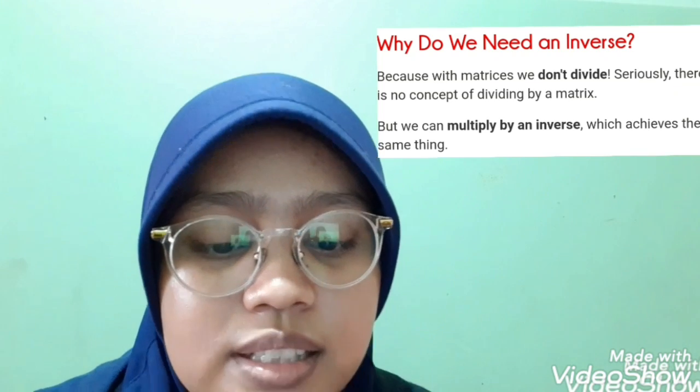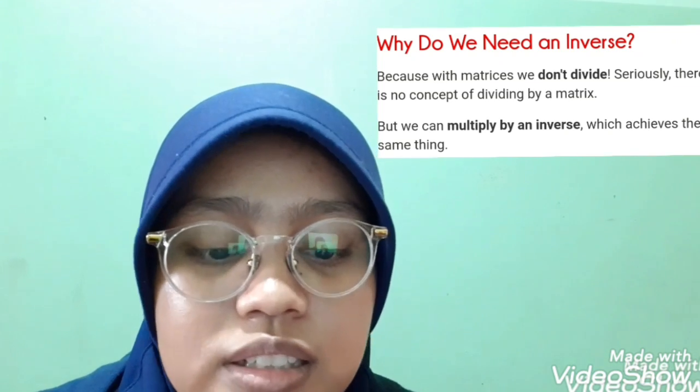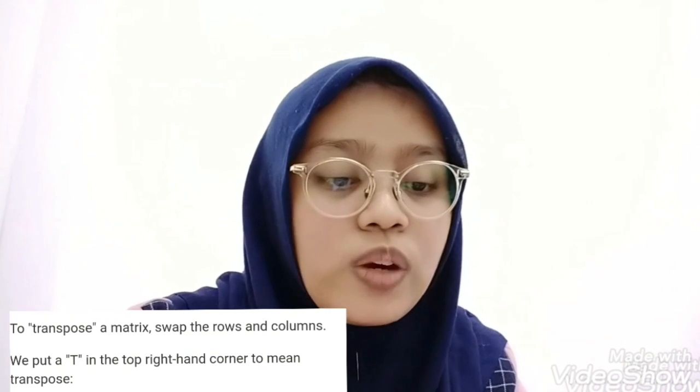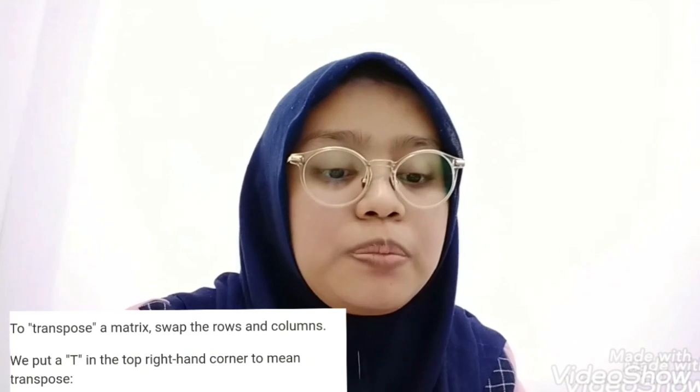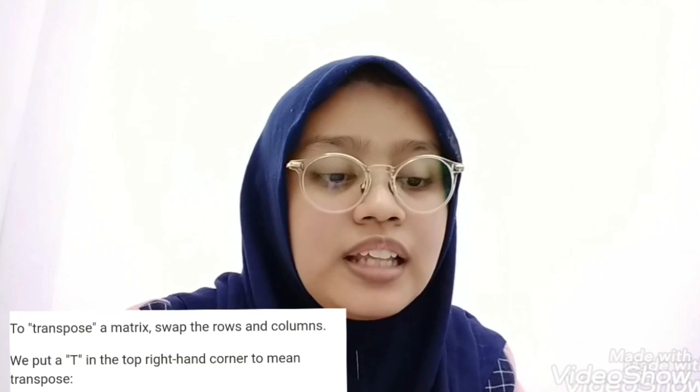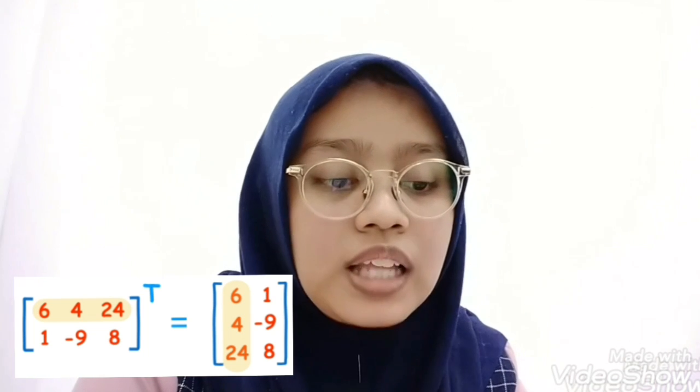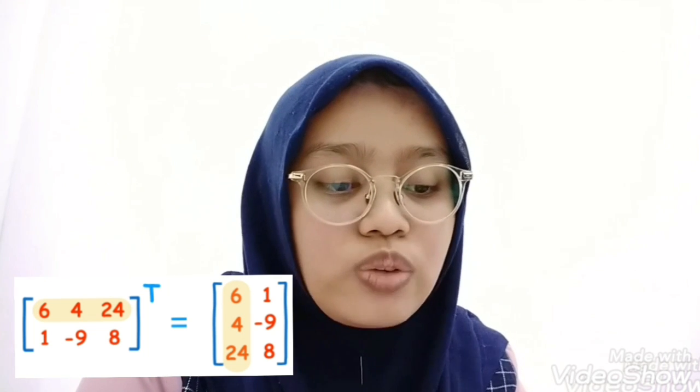Do we need an inverse? Because with matrices, we don't divide. Seriously, there is no concept of dividing by a matrix, but there is transposing. To transpose a matrix, swap the rows and columns. We put a T in the top right hand corner to mean transpose. For example, [6, 4, 24; 1, minus 9, 8] transposed becomes [6, 1; 4, minus 9; 24, 8].